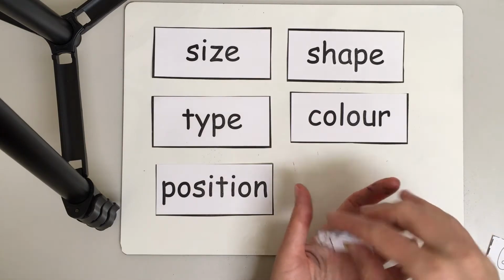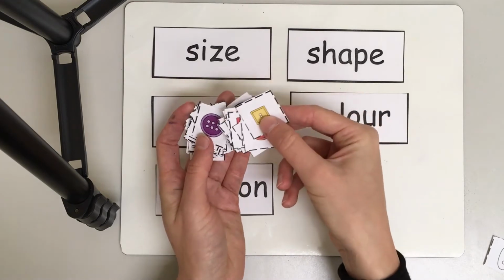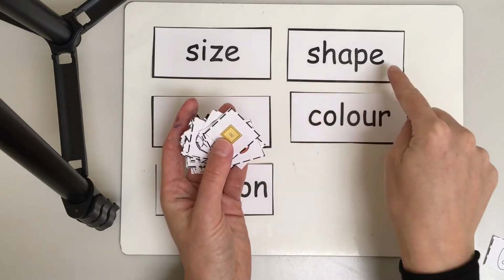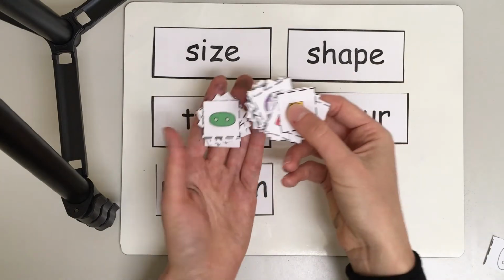That's not the only way I could organize these buttons. Instead of paying attention to their size, I could pay attention to their shape. The attribute shape is another way to organize our items.